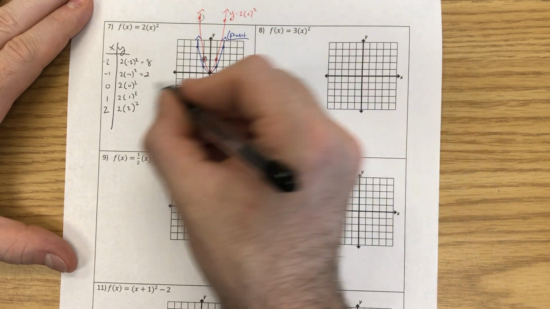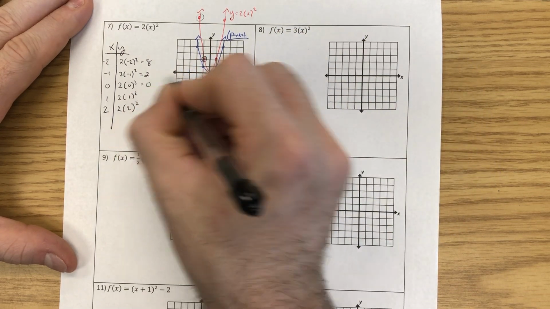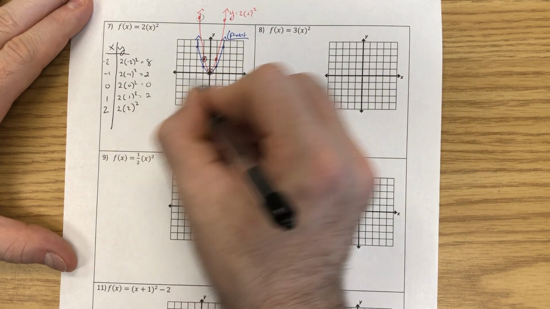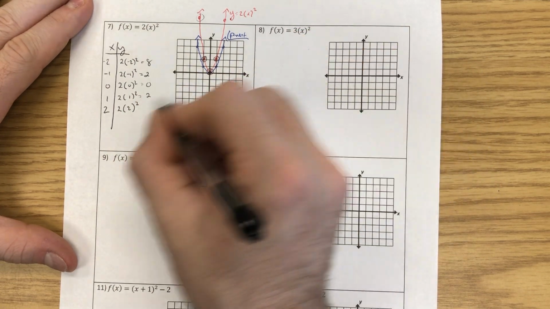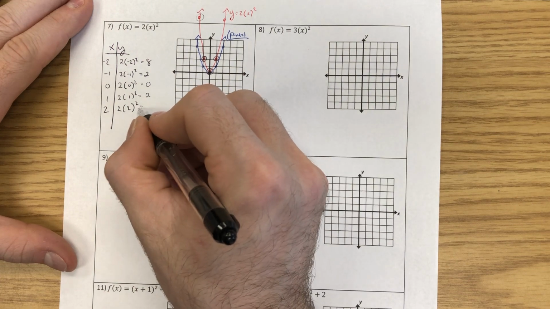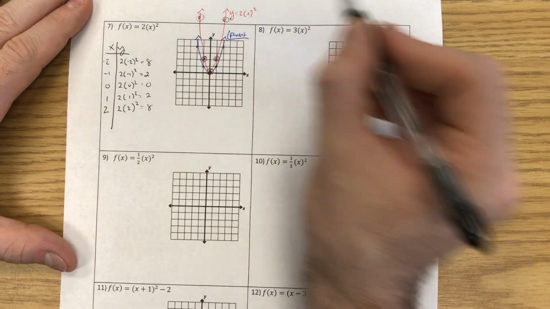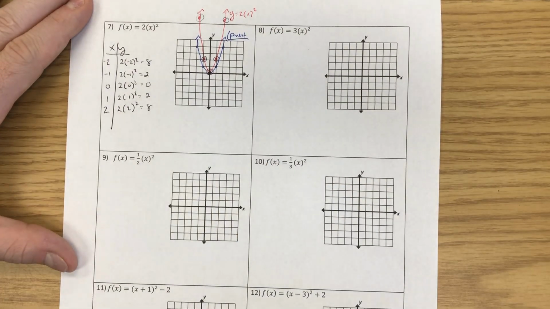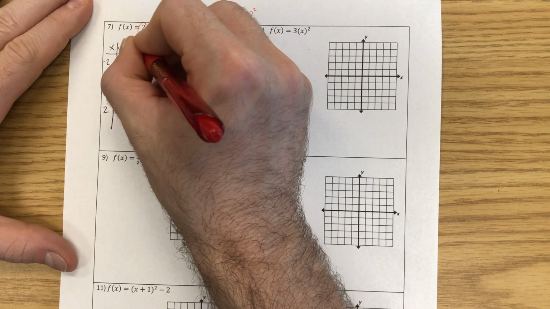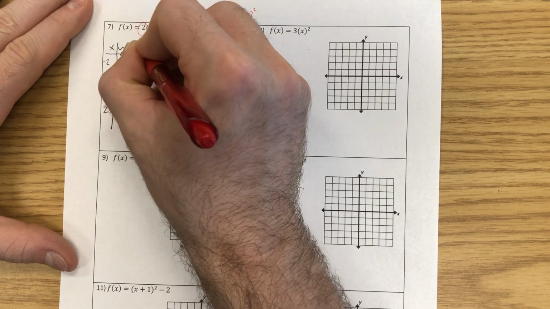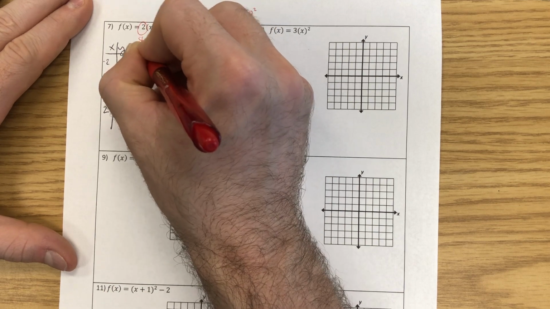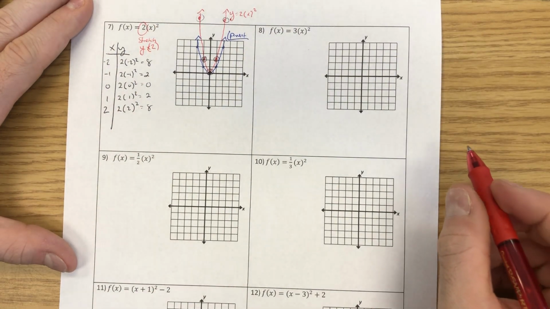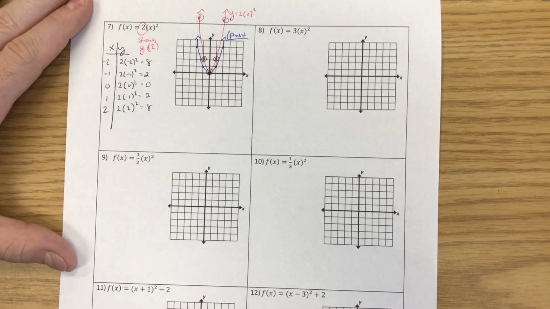That checks out. 0 squared is 0 times 2 is 0. That checks out. 1 squared is 1 times 2 is 2. That checks out. 2 squared is 4 times 2 is 8, and that's my last point that's off the graph. So again, all 5 of those points check out because we realize that this was a stretch, which means the y's get multiplied times 2. I'm not going to put y times 2, I'm going to put y parentheses 2.